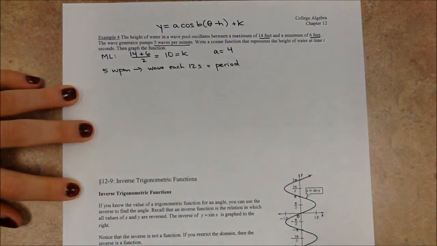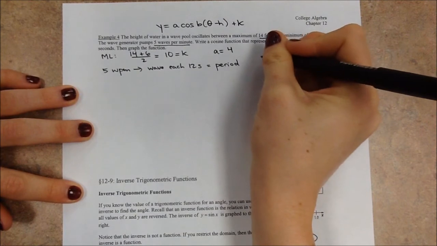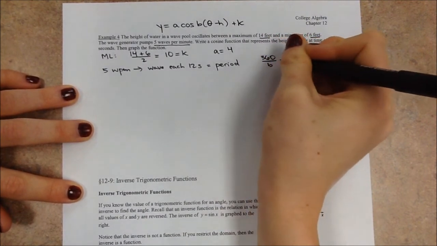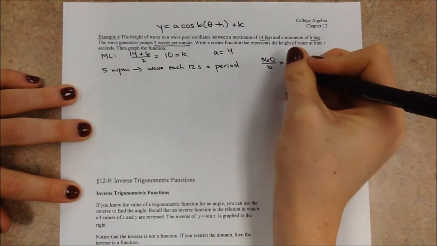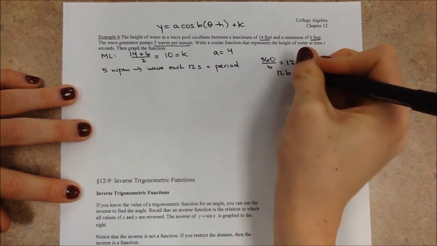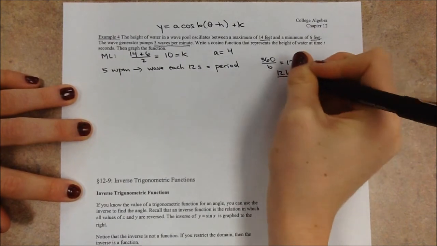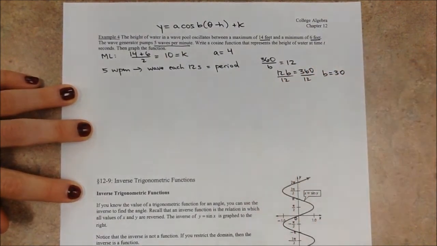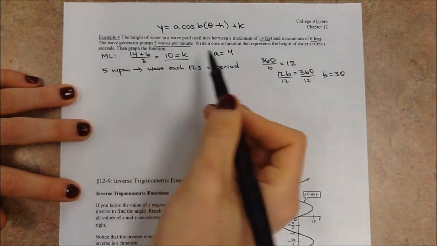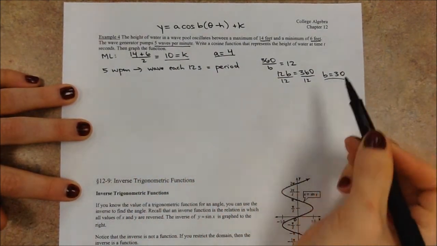But I have a formula for that, remember. So my period is defined to be 360 over b, and I know that's equal to 12. So I just do a little cross multiplying equation. So b times 12 is equal to 360, and if I divide both sides by 12, then I get 30. Okay, so those are all of my values. I've got k, 4 for a, and then I have 30 for b.